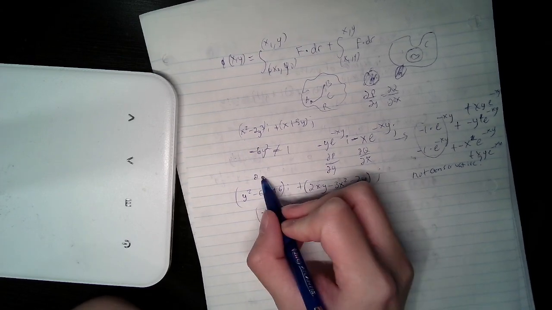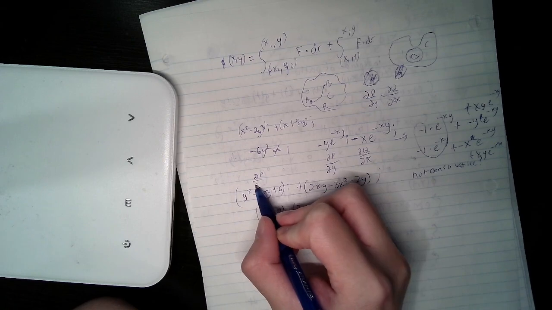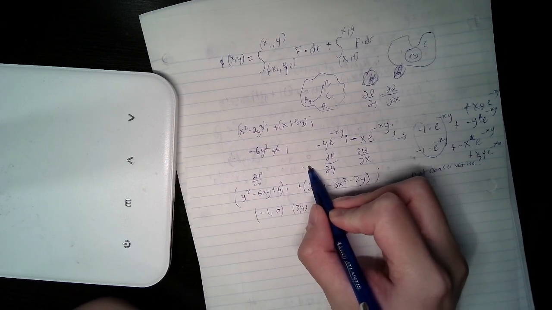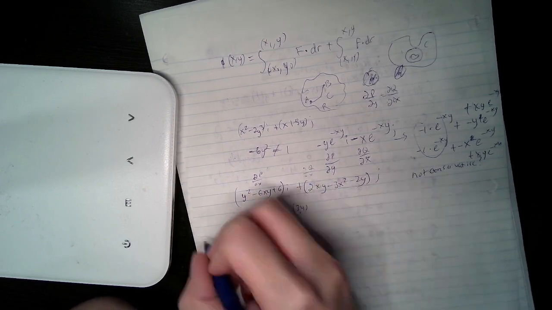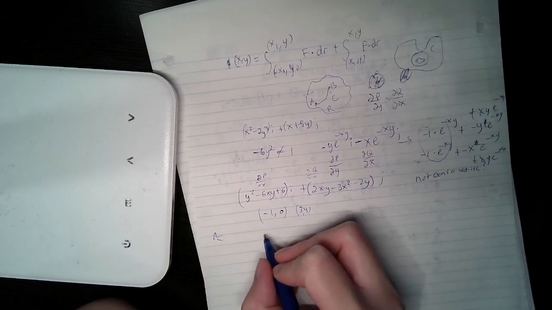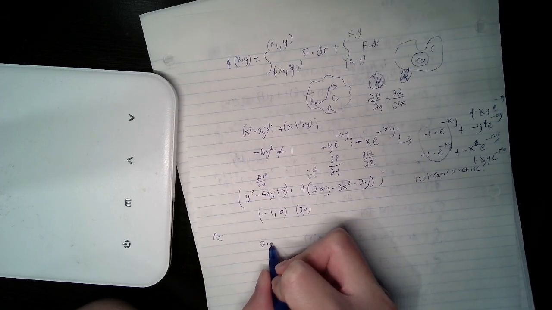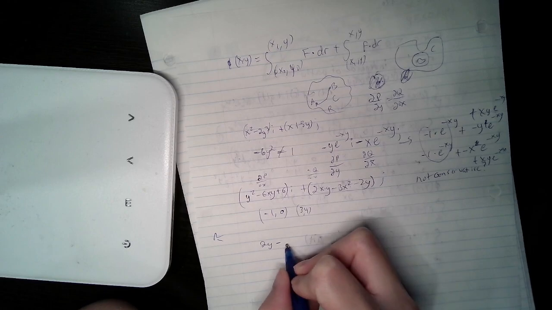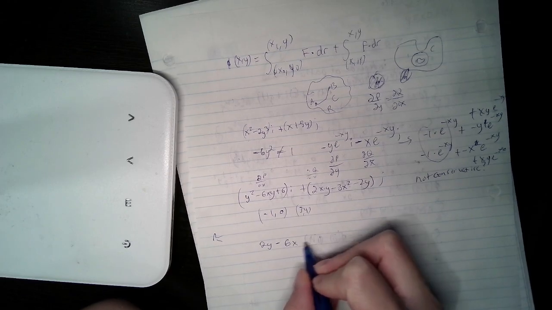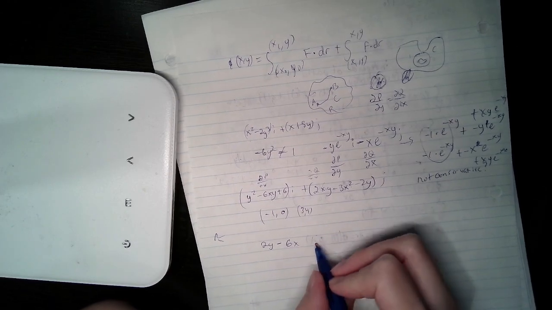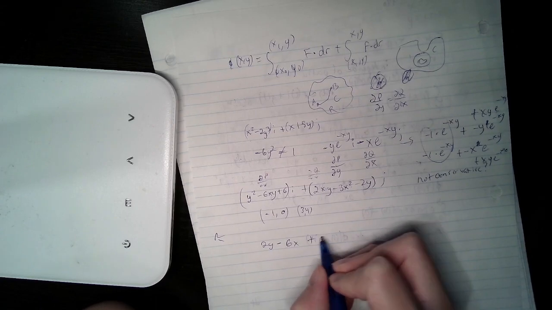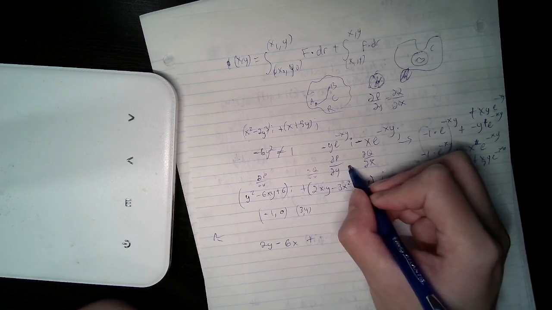So this is ∂P/∂y, ∂Q/∂x. That's good, so let's look. It's 2y minus 6x plus 0, and this one is plus x.